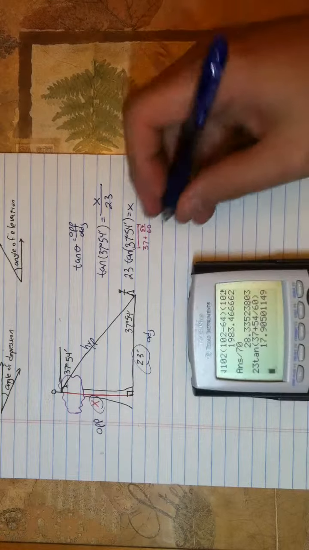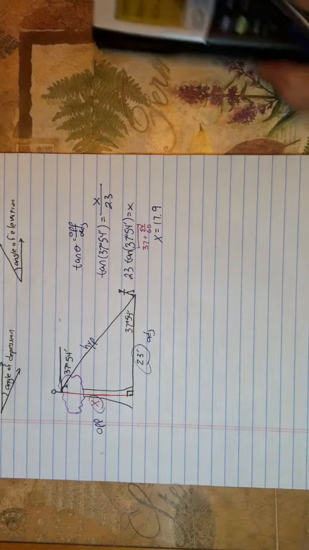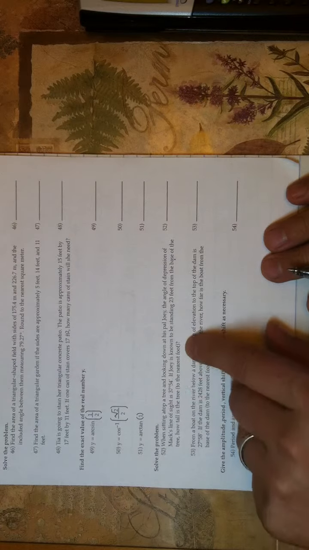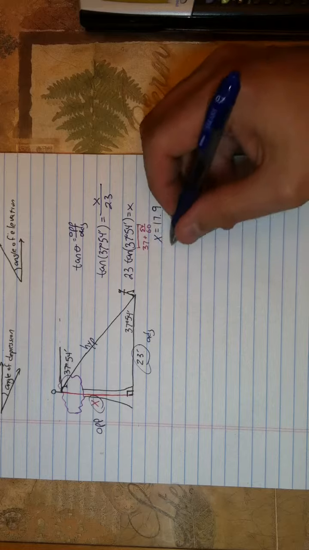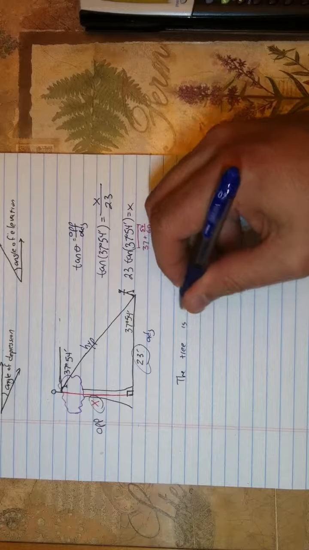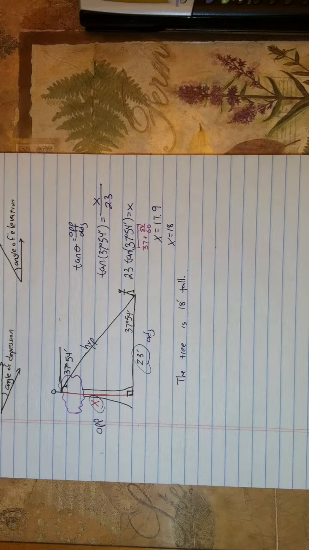So I can say here, x equals, I could put 17.91 if I wanted, but I was only given this as 23 feet, one decimal place, two significant figures. The problem does not say where to round. Oh, actually, I'm wrong about that. The problem does say to round to the nearest foot. So regardless of what I think would be the good place to round to, I'm going to do what the problem says, which is to round to the nearest foot. So I'm going to say x equals 18, and just to be really clear, I'll say the tree is 18 feet tall. And that is number 52.